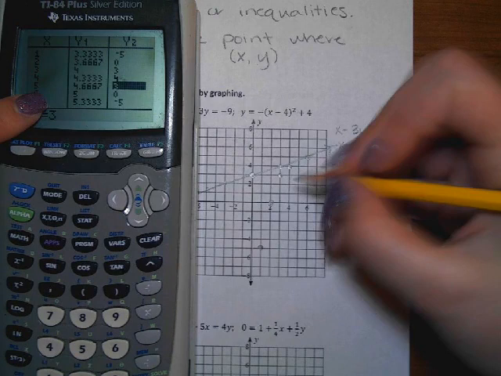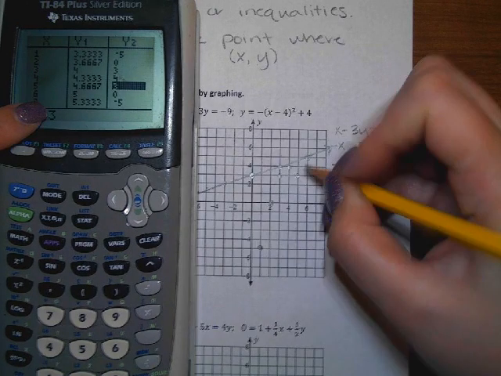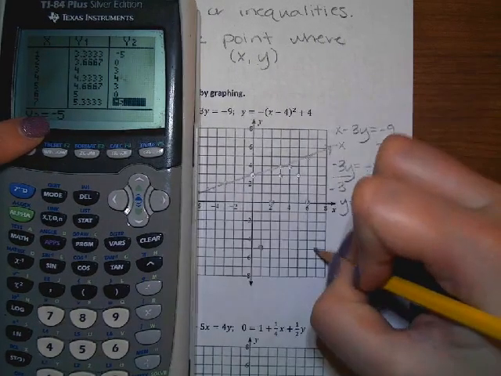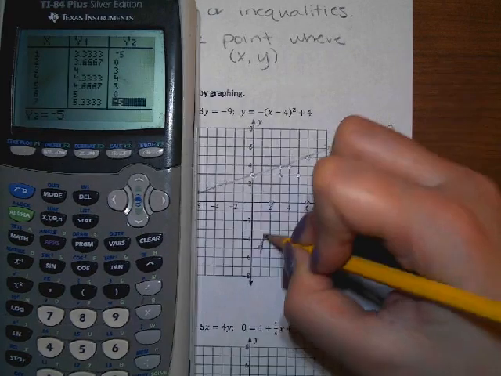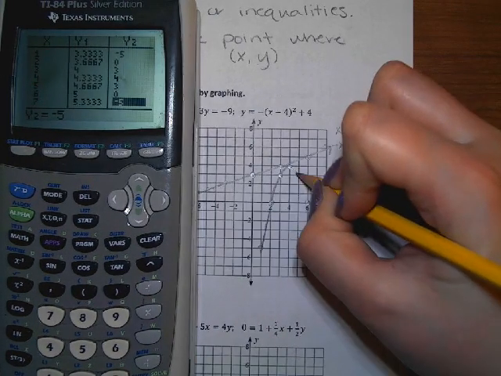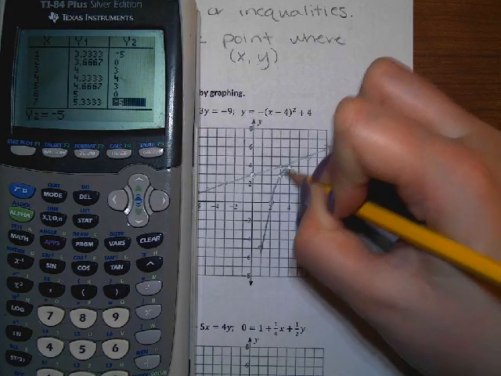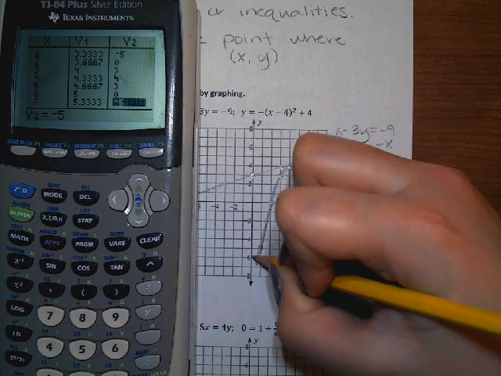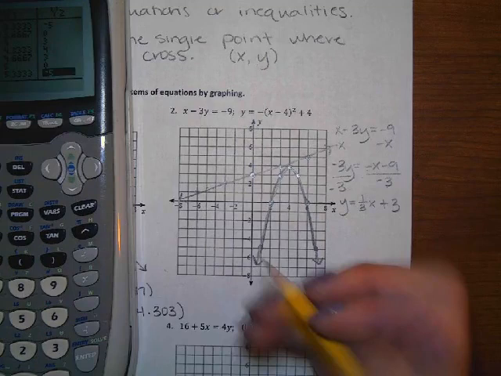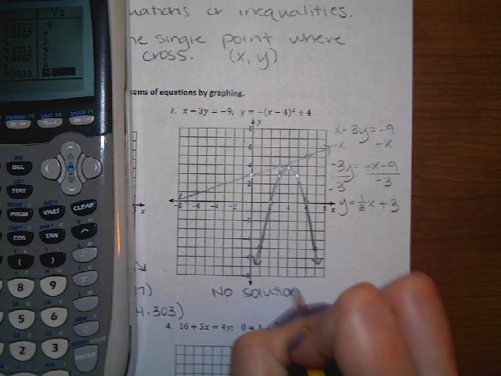So I've got 5, 3, 0, 7, negative 5. What do you guys notice is kind of interesting about this one? Yeah, they don't touch. What does that mean? There's no solution. There's no solution. No, you're doing it right.